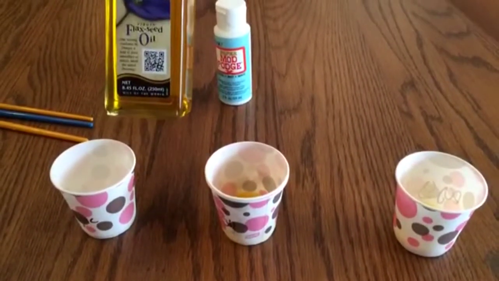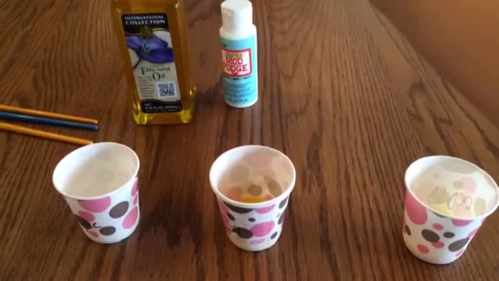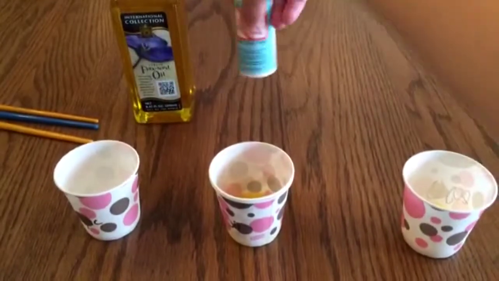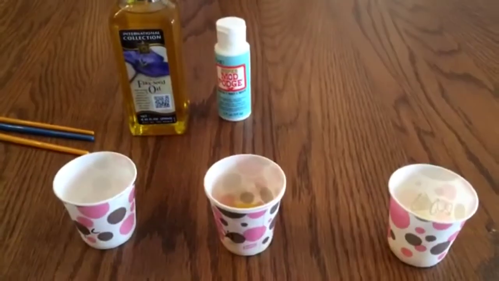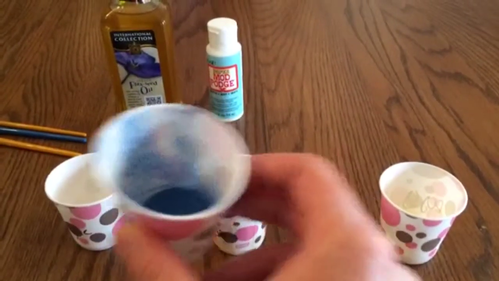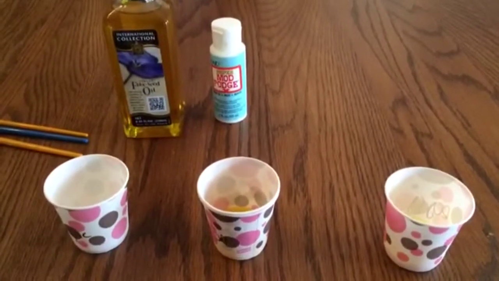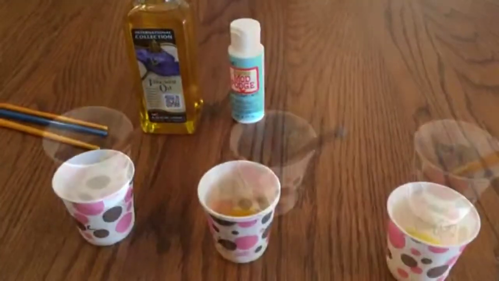For oil paint, we're going to be using flaxseed oil, which is also called linseed oil, and we're going to be using acrylic water-based paint. Basically we're going to be putting our pigment in each one of these and trying them on three different surfaces: paper, glass, and tinfoil, and we're going to see which one does best.